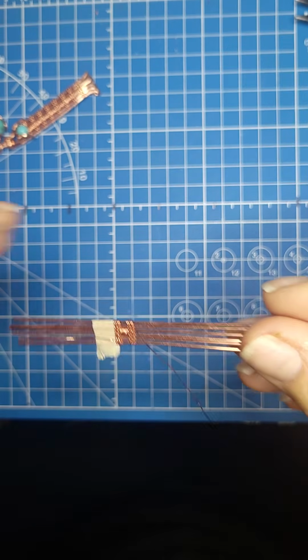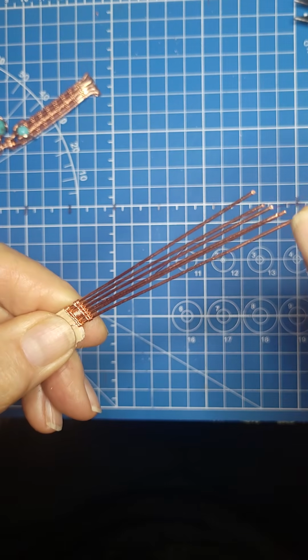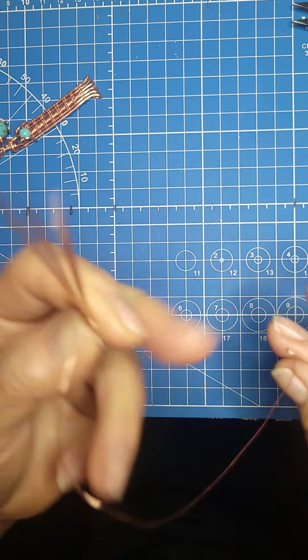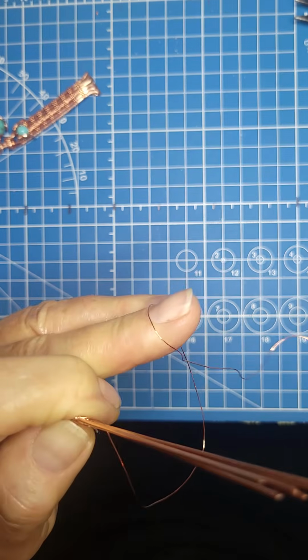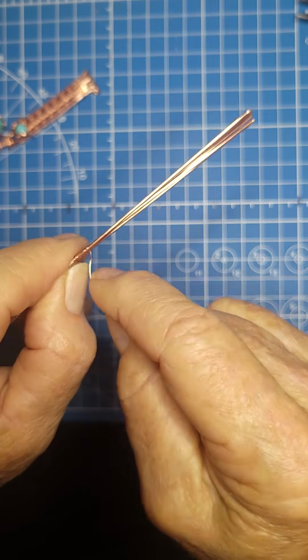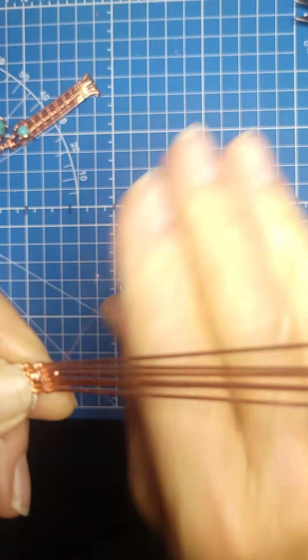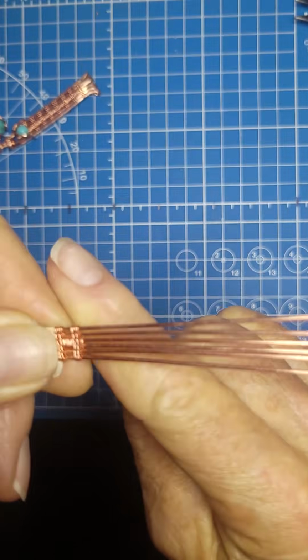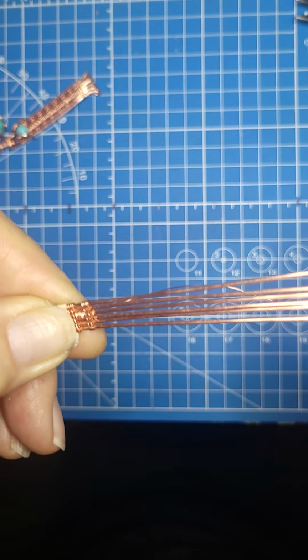Okay, so let me do this again for you. So now I'm going to come back in between wires 2 and 3. And I got myself a little kink in my wire. I'm working off the spool, and I'm going to wrap around wires 3 and 4 7 times.